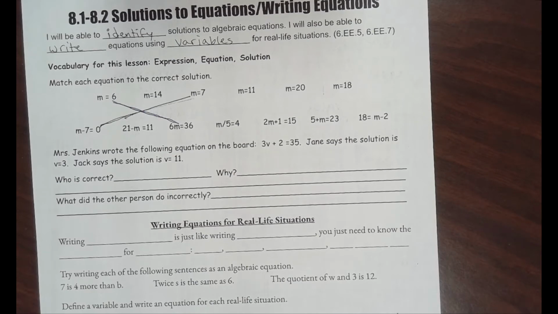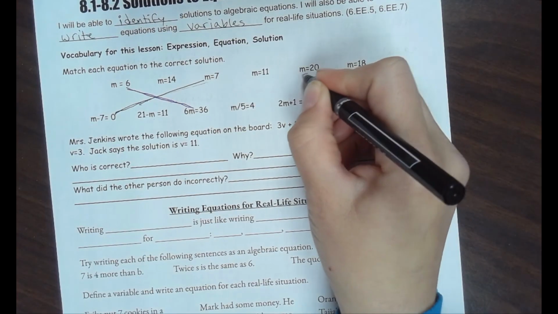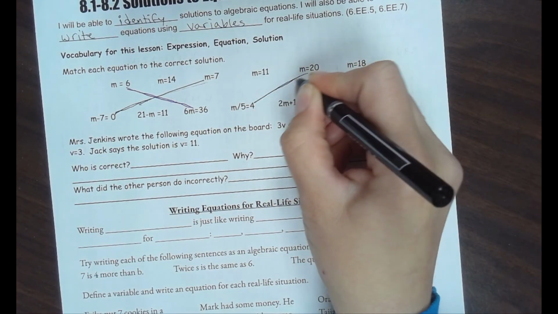Okay, what about this? That slash means divide. So what number divided by 5 is going to equal 4? What number can you divide by 5 and get 4? Well, 20 divided by 5 gives me 4. So I'm going to match 20 with this equation. That is the solution.